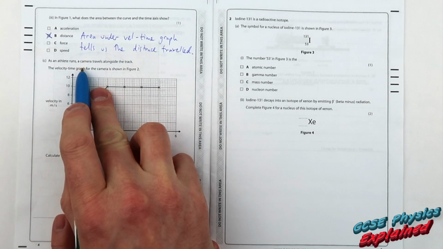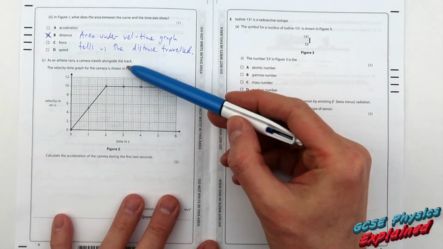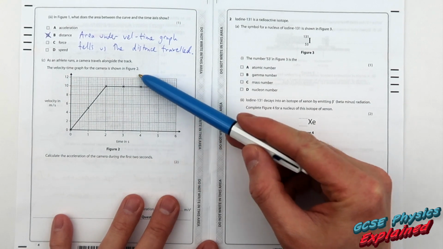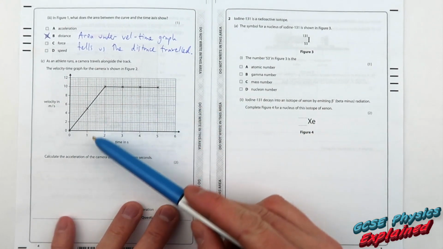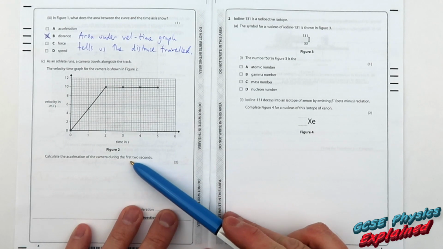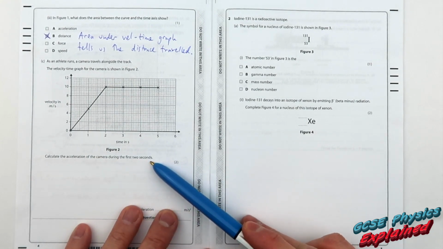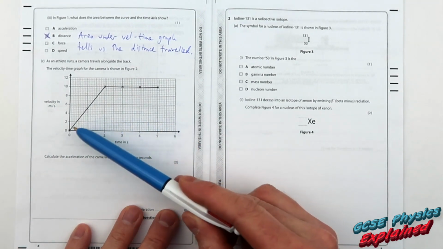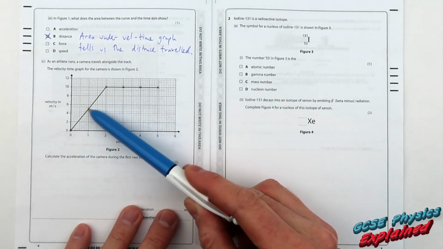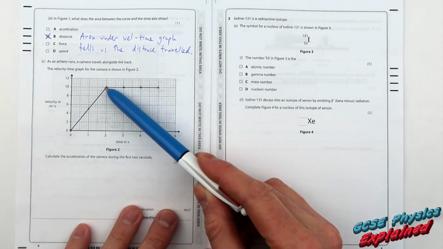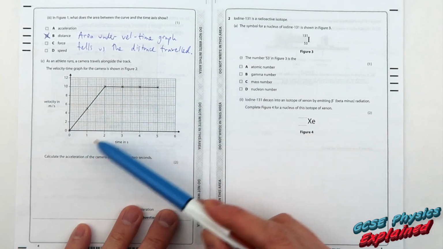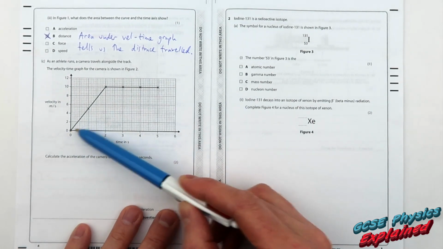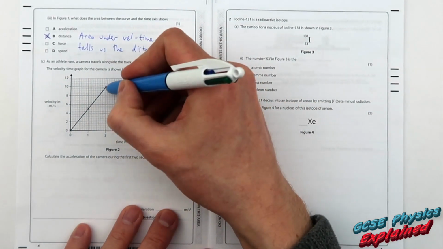As an athlete runs, a camera travels alongside the track. The velocity time graph for the camera is shown in figure 2. Calculate the acceleration of the camera during the first 2 seconds. So velocity time graph, once again, the gradient of a velocity time graph tells us the acceleration. So they want to know the acceleration between the first 2 seconds. So 0 up to 2.